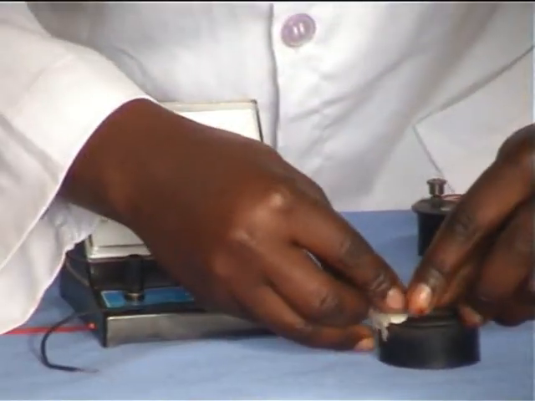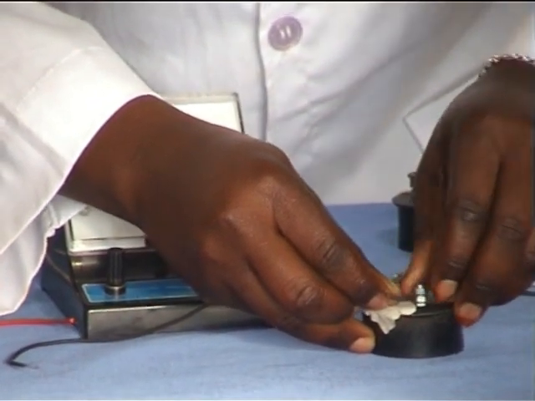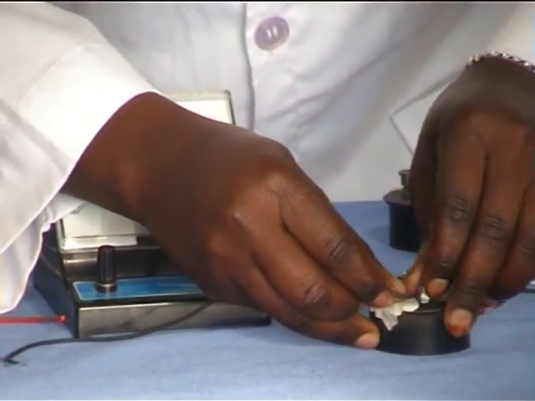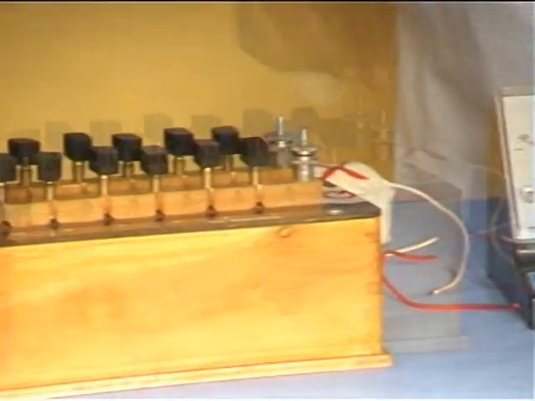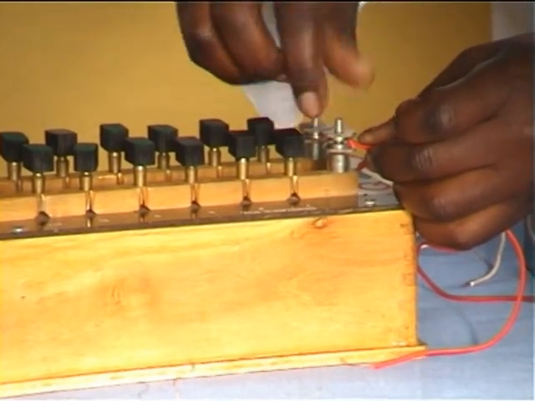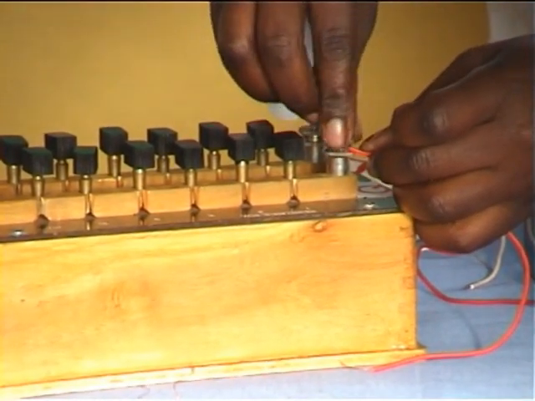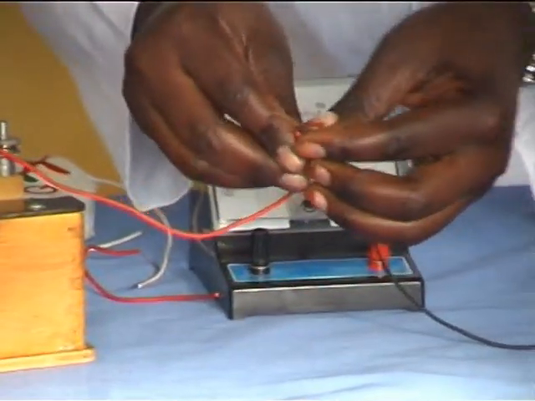From another terminal of resistor P to the terminal of resistor Q, then combine resistor P and Q together.